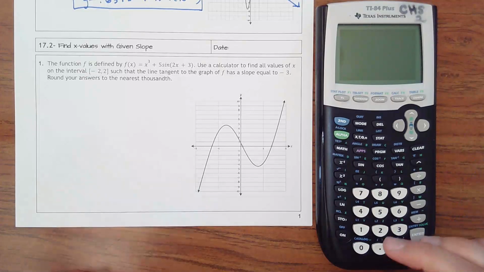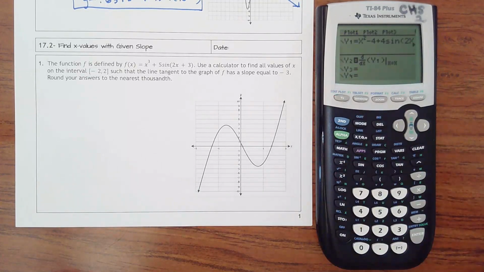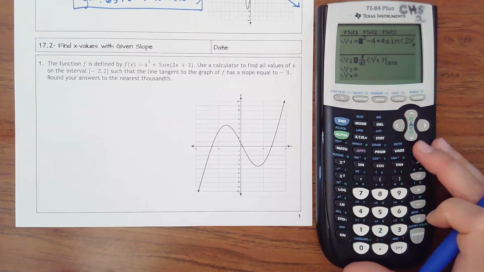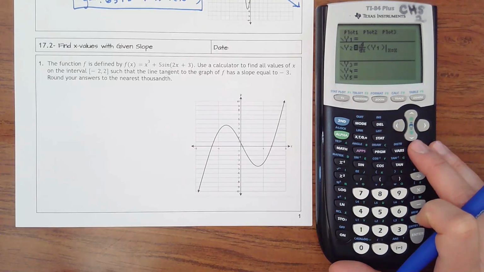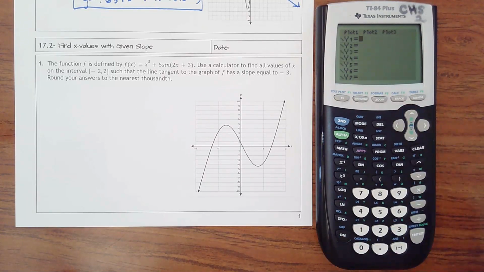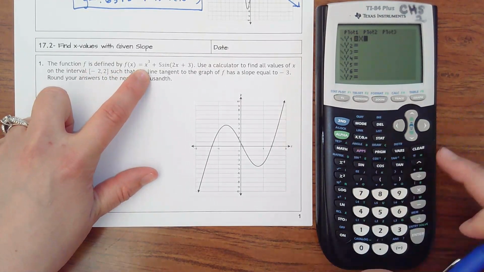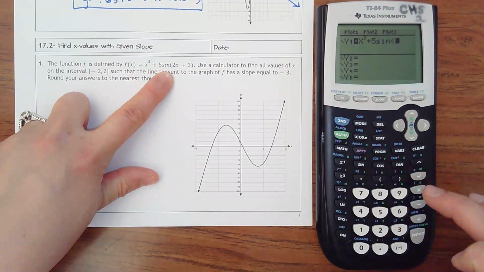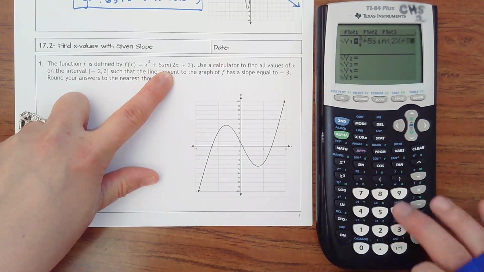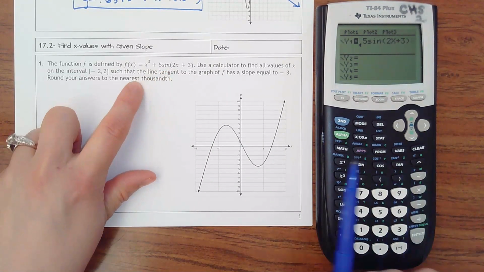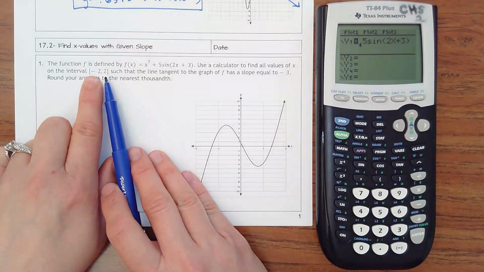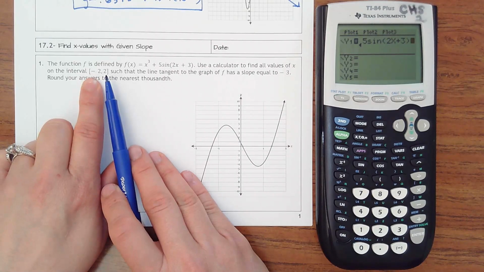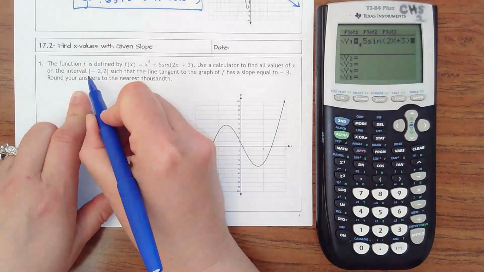But the way you want to do that is put the original function into your calculator. So you've got to clear out anything else. It's x cubed plus 5 sine of 2x plus 3. And this limits the domain between x values of -2 and 2.